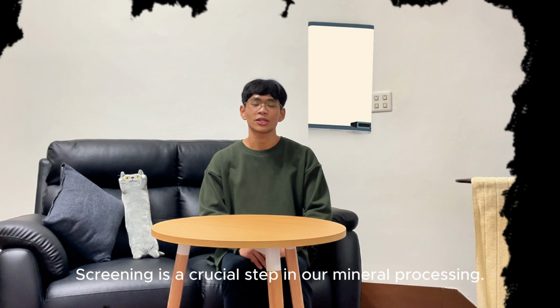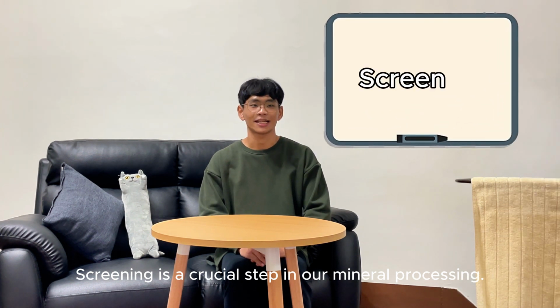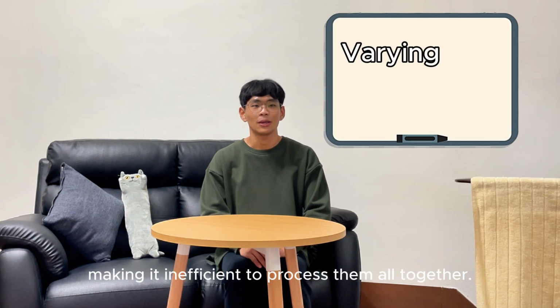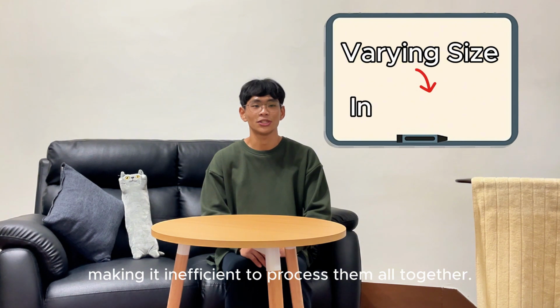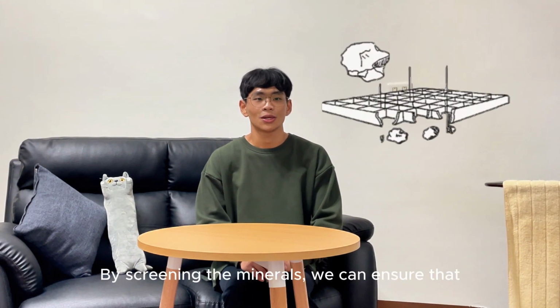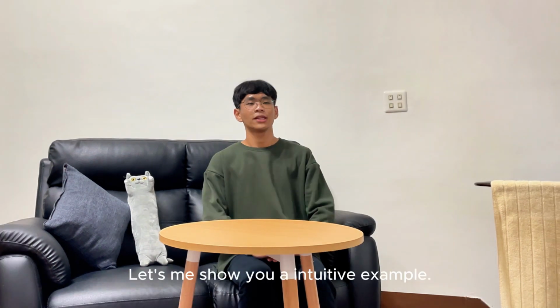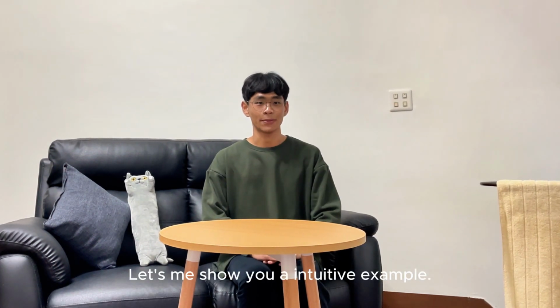Screening is a crucial step in our mineral processing. After comminution, the ore particles we get are often of varying sizes, making it inefficient to process them all together. By screening the minerals, we can ensure that similar-sized particles are treated in the same way. Let me show you an intuitive example.